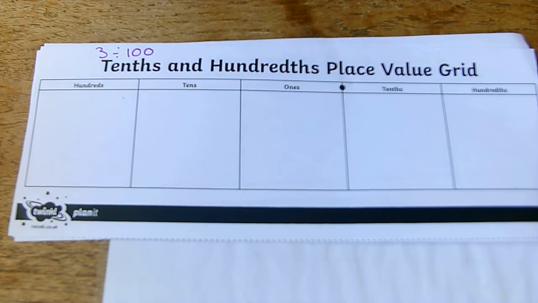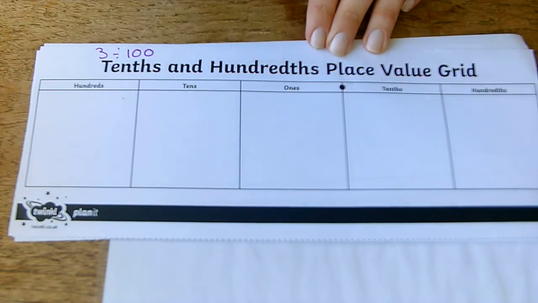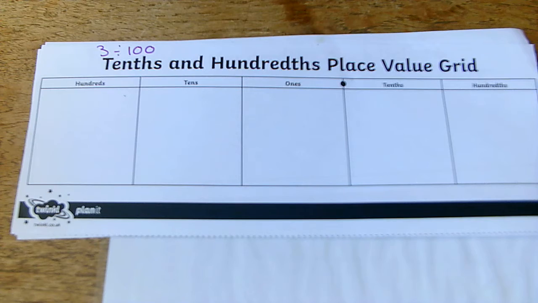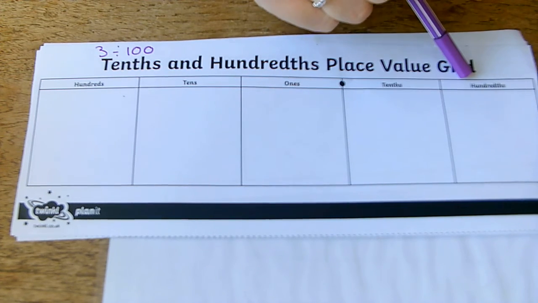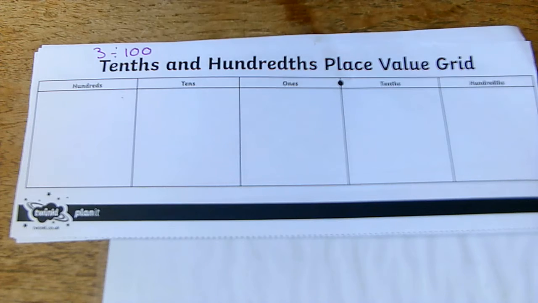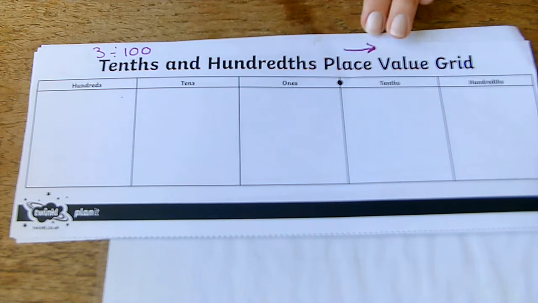So when you divide by 10, if you remember, you move all the digits one place to the right. So they might move from the ones one place to the right, and then it will be in the tenths column. Today we're dividing by 100. So what do you think you might do? Instead of moving one place to the right, what might you do? Perfect. You move two places to the right. In 100 we have got two zeros, so we have to move the digits two places to the right. Not just one, but two.